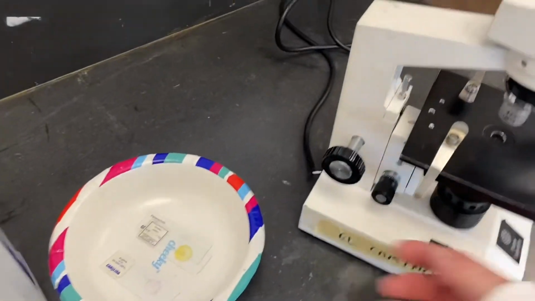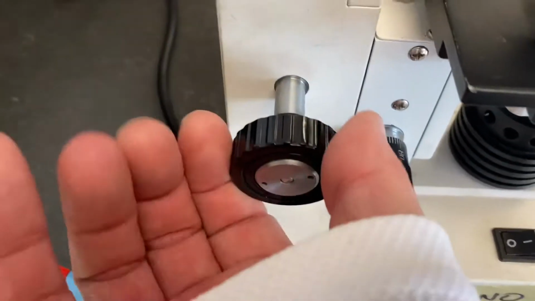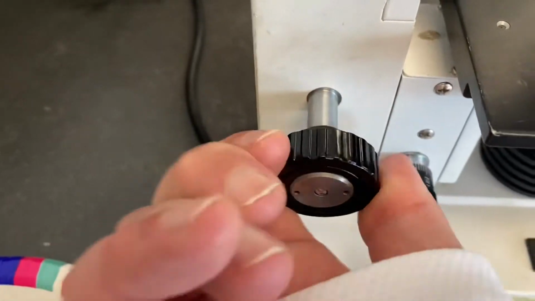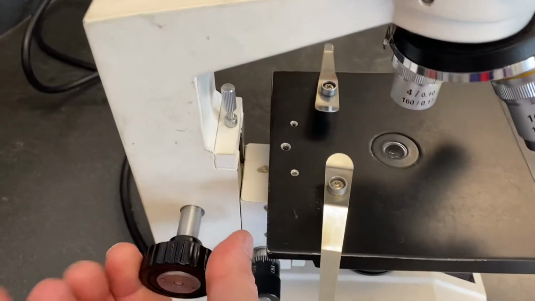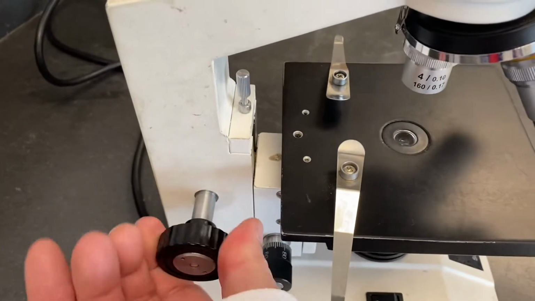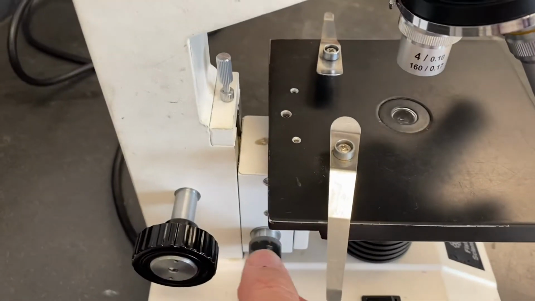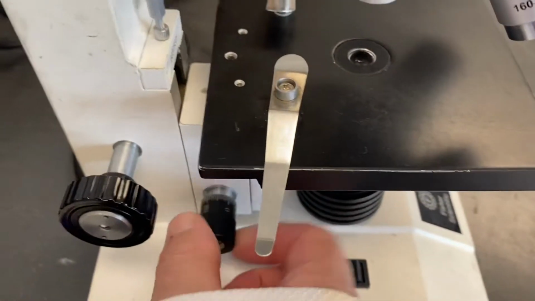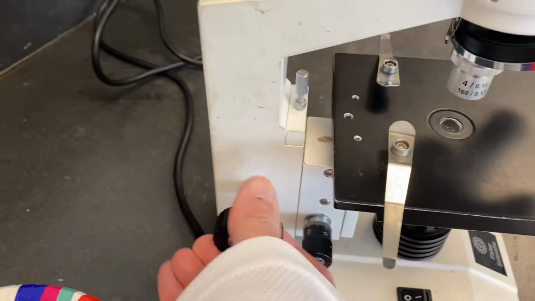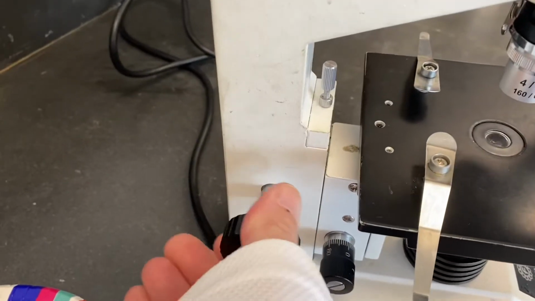All right, number two. On the side of the microscope, when you turn it on this microscope, it moves the stage up and down. Now it has a friend, this little one, that does the same thing, but so imperceptibly it's hard to see. But this moves the stage up and down.